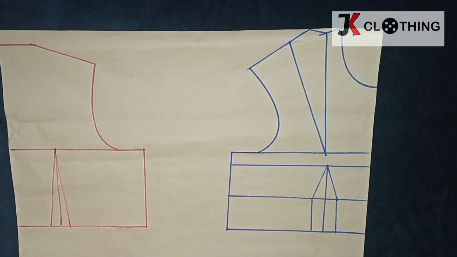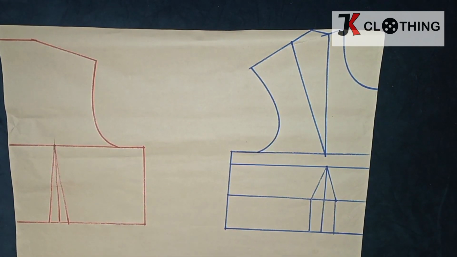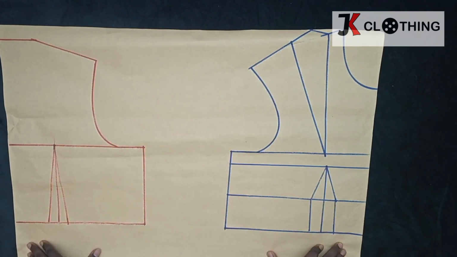To start with, we first would have to draft our basic bodice. This is my front pattern and that is our back pattern. In case you'd want to know how we did this, I'll put a link in the description box so you could check it out. If you have any other means by which you also draft your basic bodice, you can use that and then we go ahead with our modification. I'll first start with the front, then to the back.